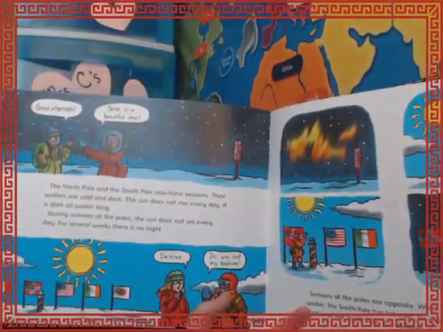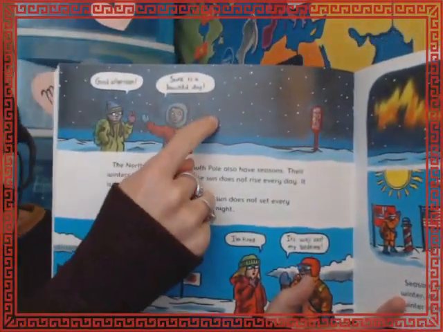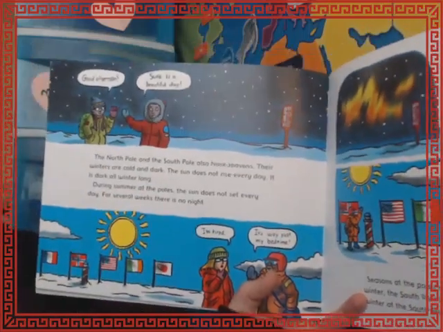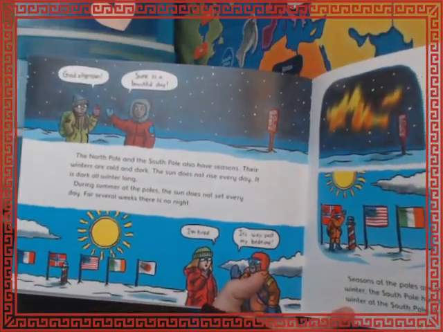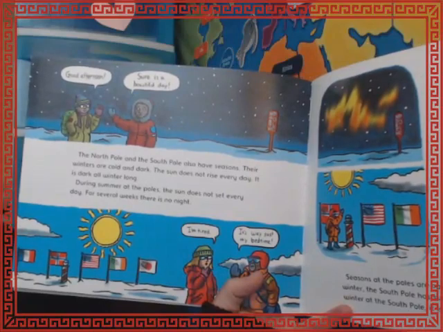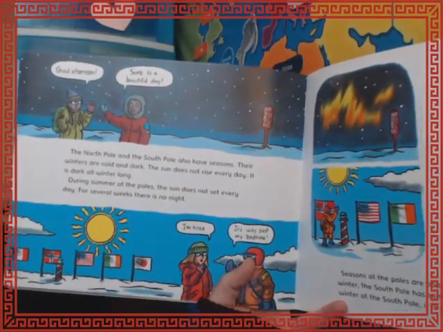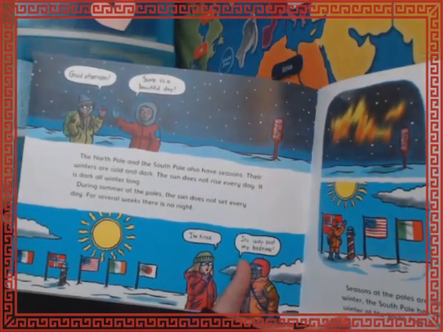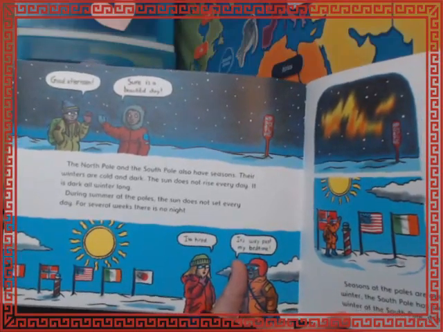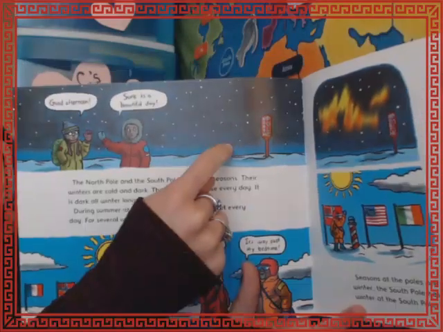Good afternoon. Sure is a beautiful day. Look, they're saying that even though it's dark outside. The North Pole and South Pole also have seasons. Their winters are cold and dark. The sun does not rise every day. It is dark all winter long. So this actually is their daytime.